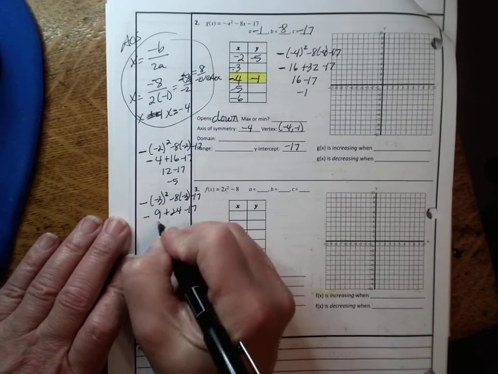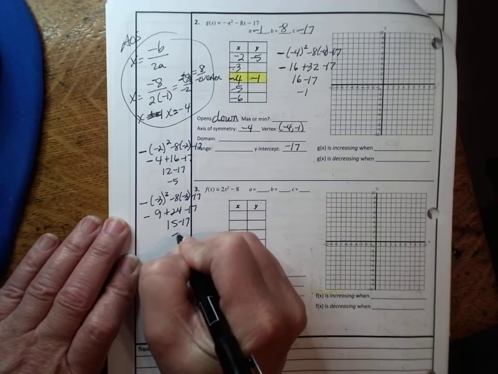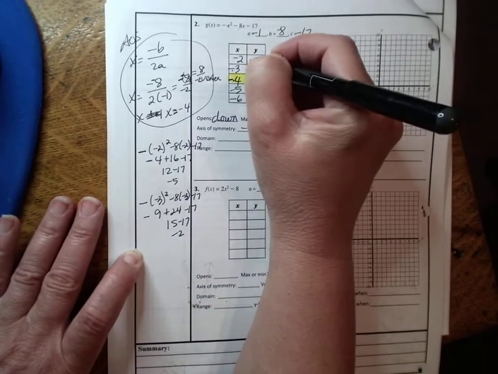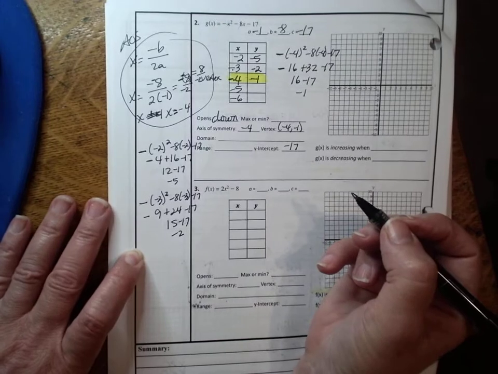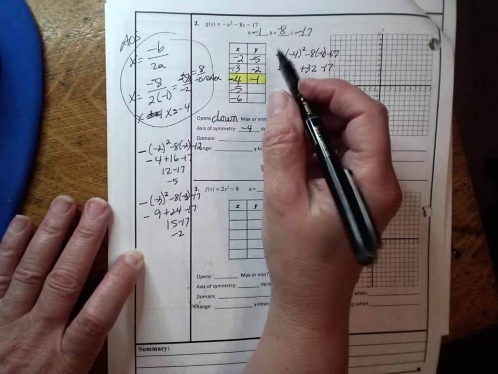I don't know why I went blank. I had to use a calculator. I don't know why I did that. -2.